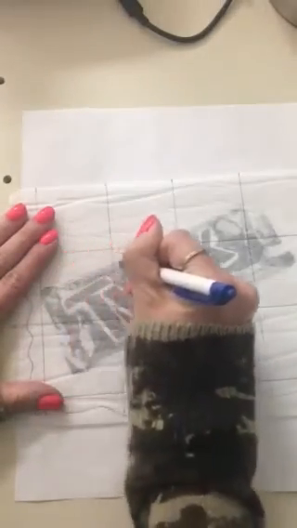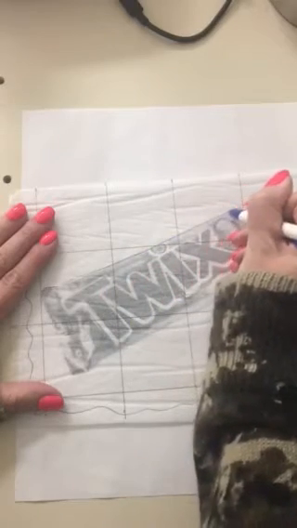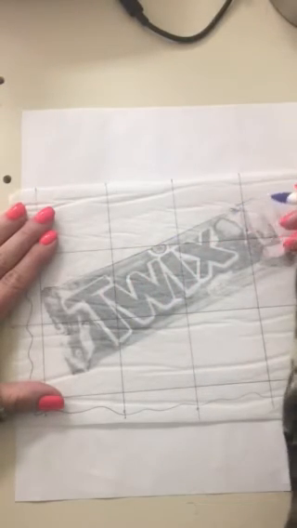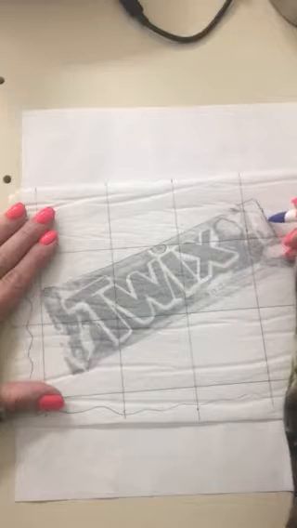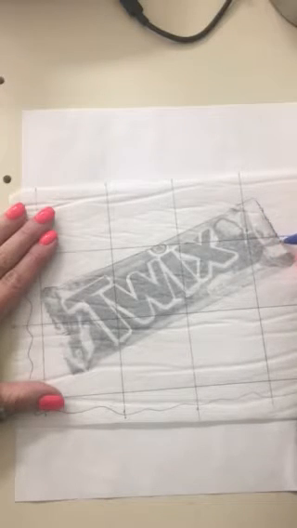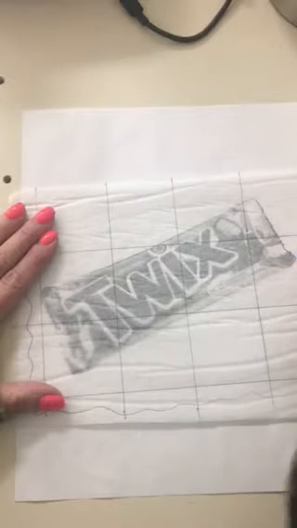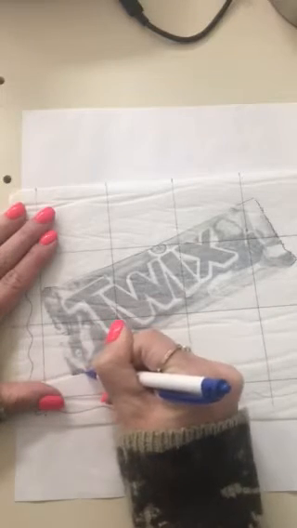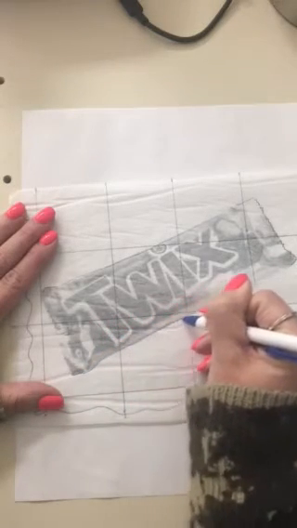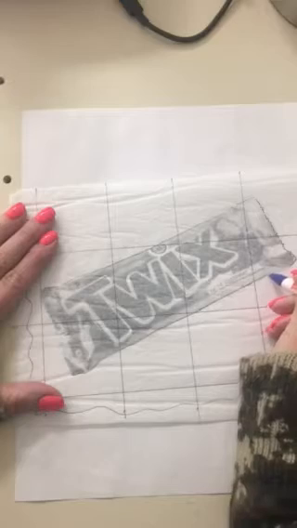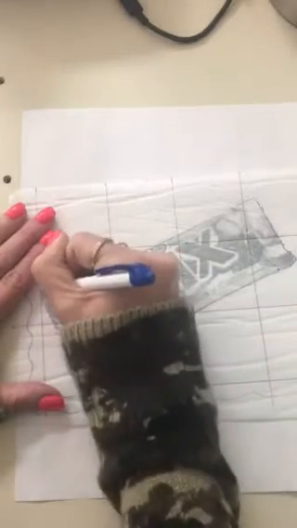But I'm going to trace every detail of my candy wrapper. I'm doing this quickly just so that you can see. Obviously, you would slow down and kind of take your time.